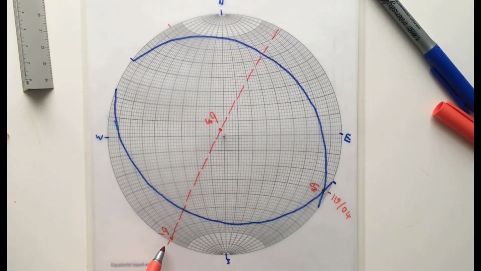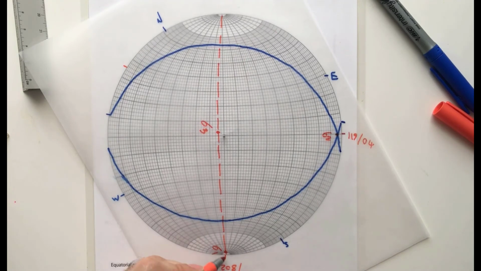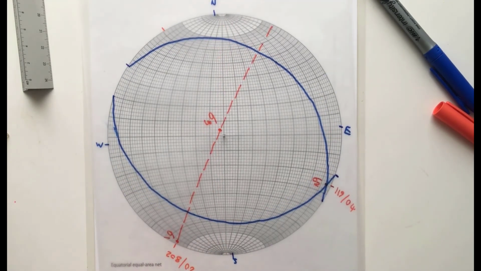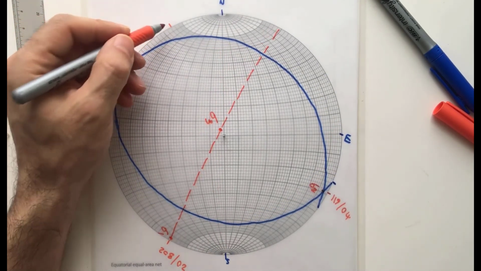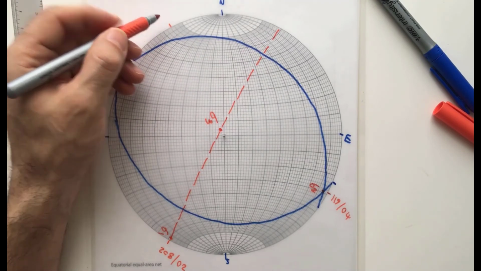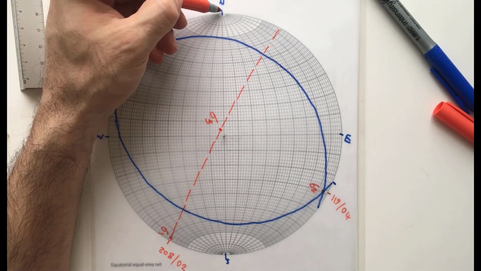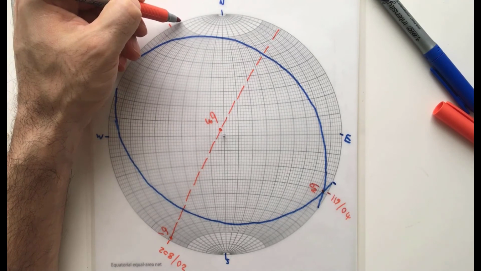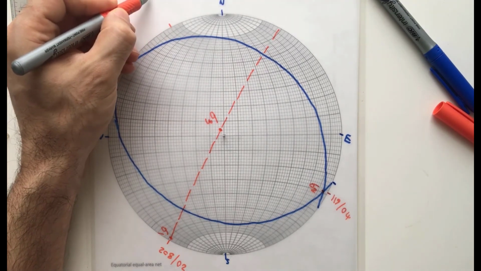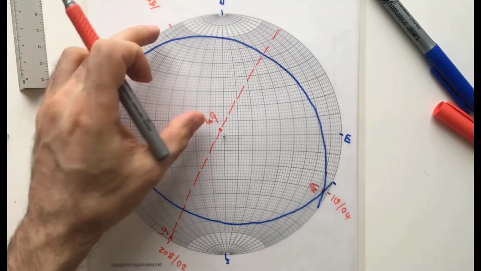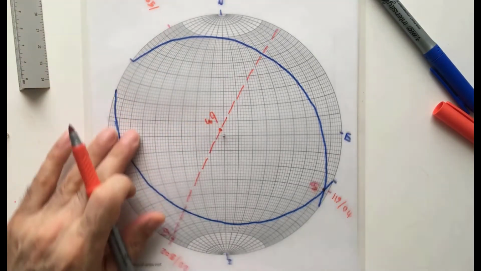Okay, the trend for sigma 1 is 180, 190, 200, 208, and as you see this angle is just 2 degrees, right? 02. And this one here for sigma 3, here we have 360, 350, 340, 335, and this is the plunge.